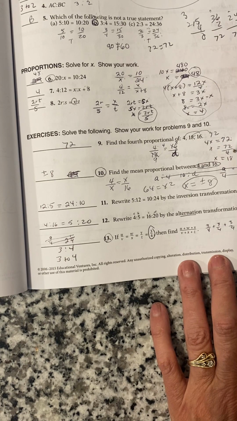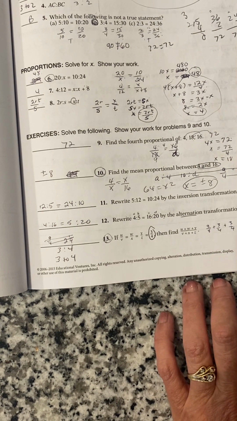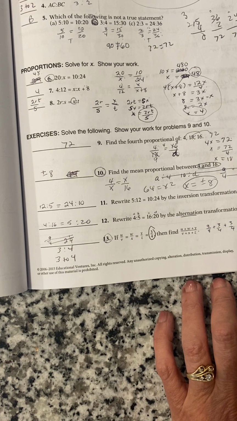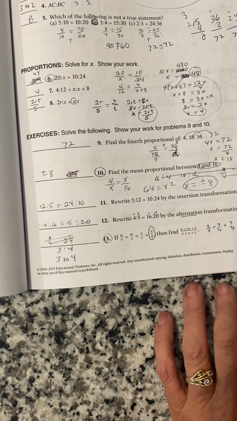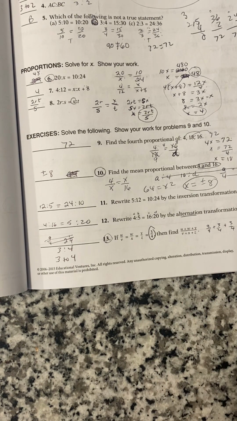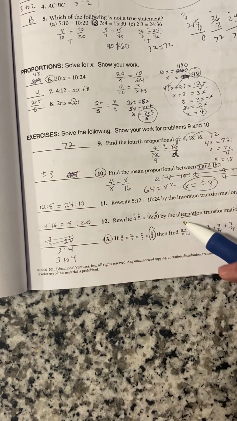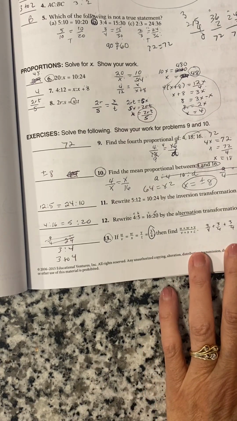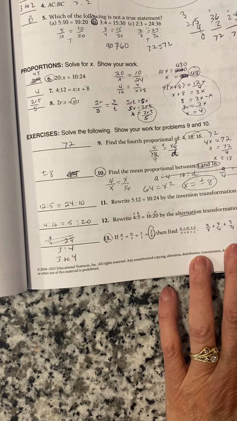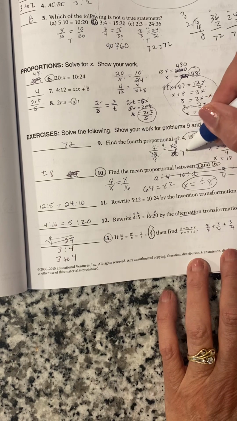And so you have d equal 18. Did I get that wrong? Find the fourth proportional, 72. Well, anyway, 4d equals 72, so d is 18. I don't know why I put 72, because you have to divide that out. Oh, it is 72. The next number is 72.